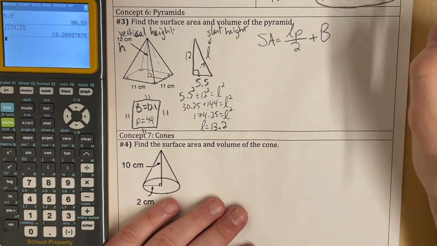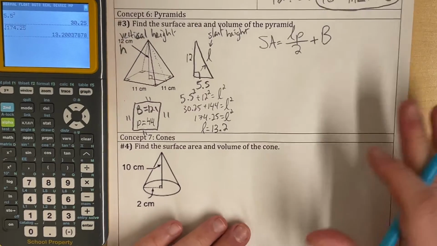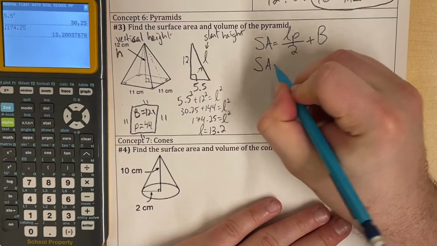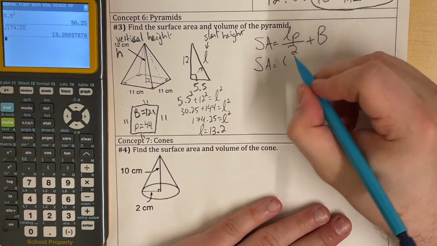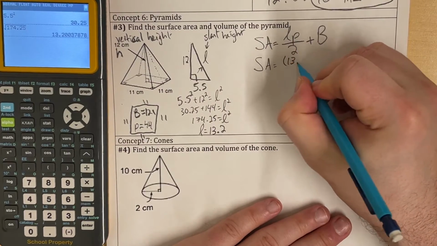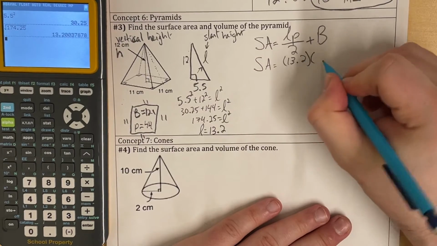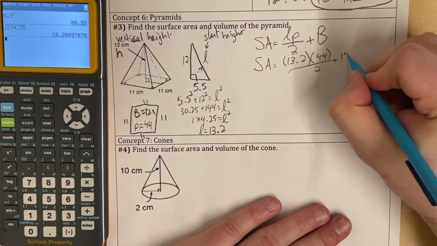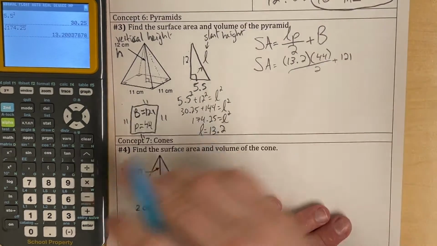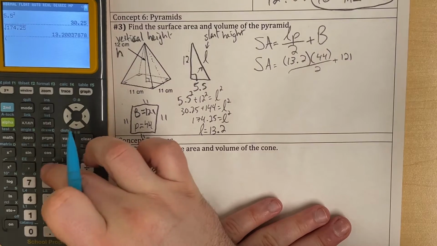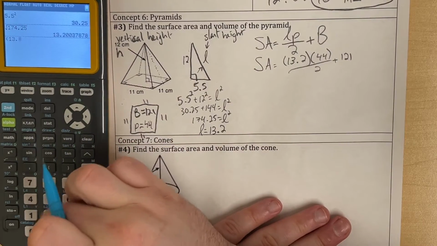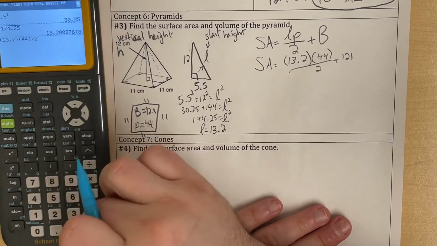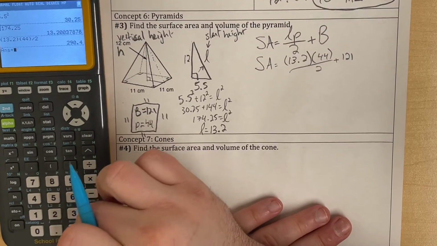You can make sure you plug in those values carefully, so substitute in your values for your variables. So I'm going to say surface area is going to be equal to 13.2 times 44, all divided by 2, plus the area of the base, which is that 121. Again, make sure you type that in all as one line, so I have 13.2 times 44 divided by 2, and then plus 121.